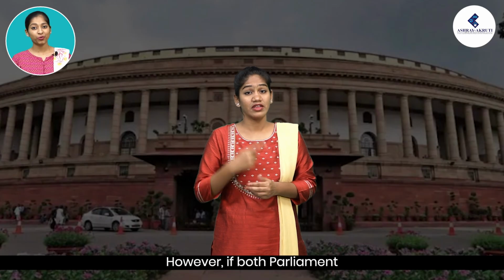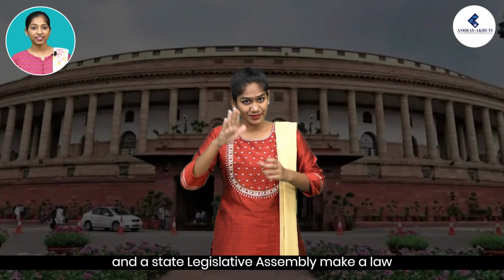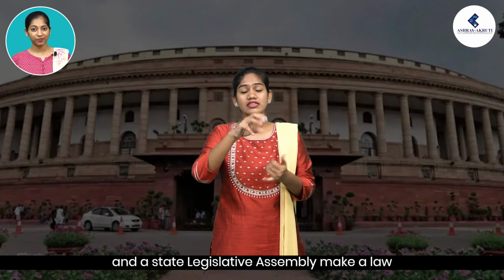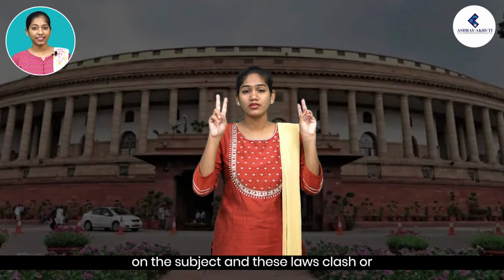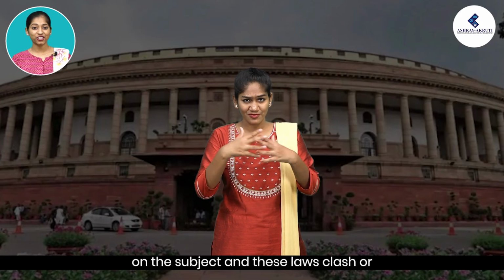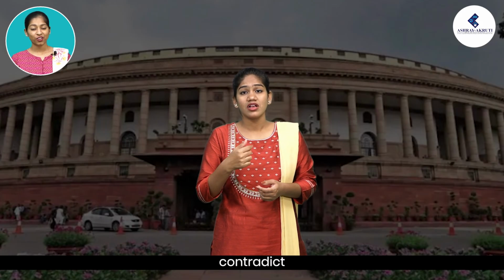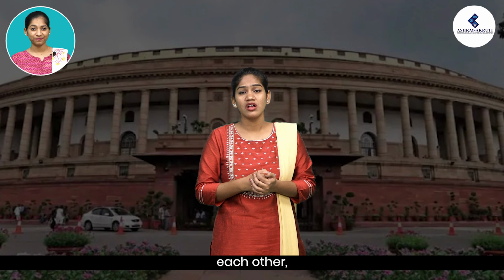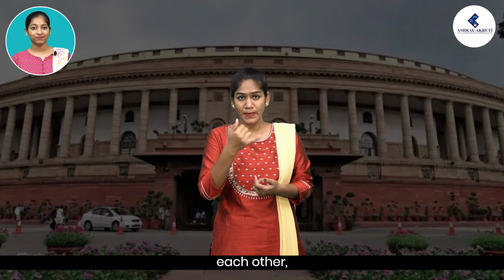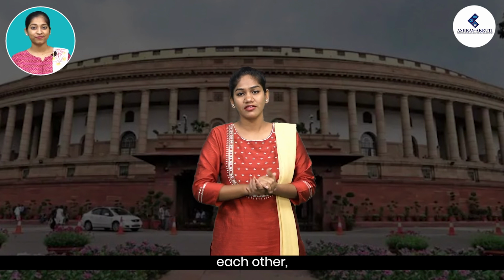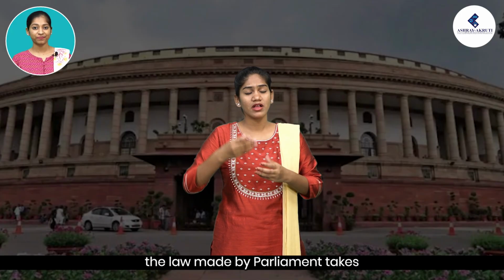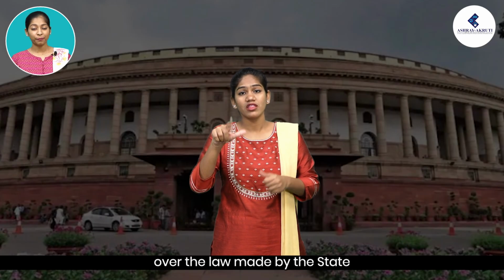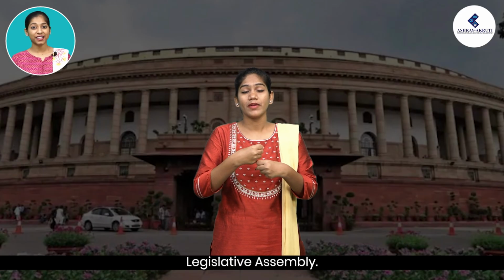However, if both Parliament and a state legislative assembly make a law on a subject and these laws clash or contradict each other, the law made by Parliament takes precedence over the law made by the state legislative assembly.